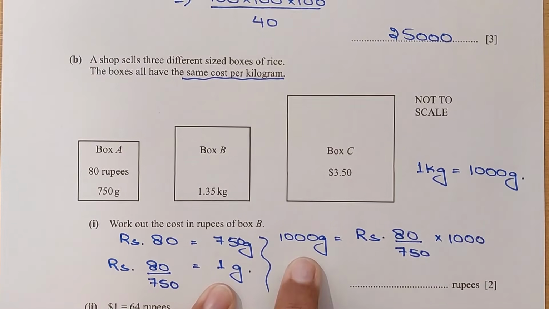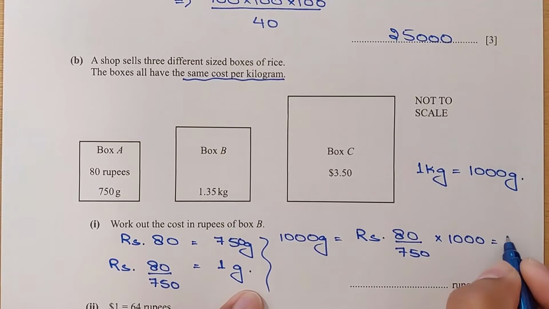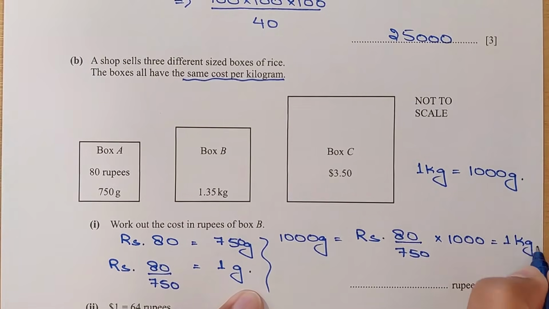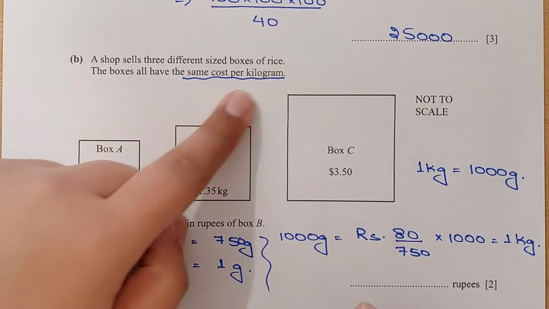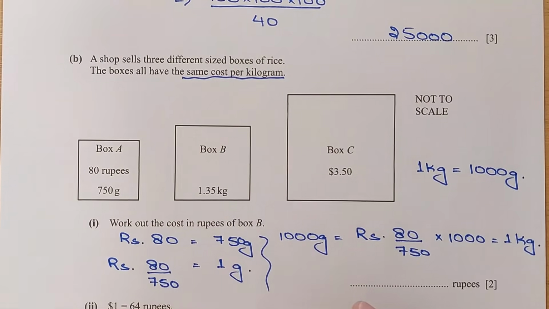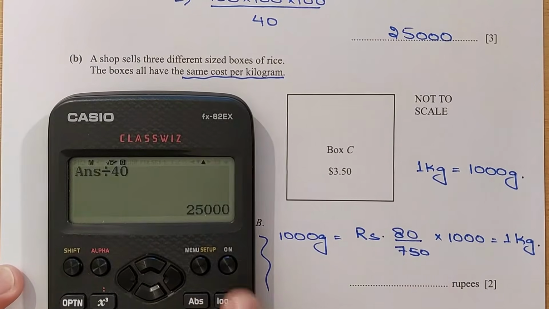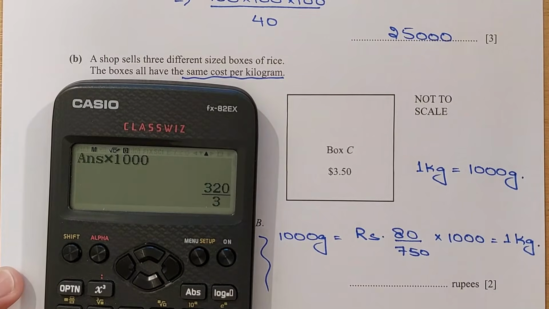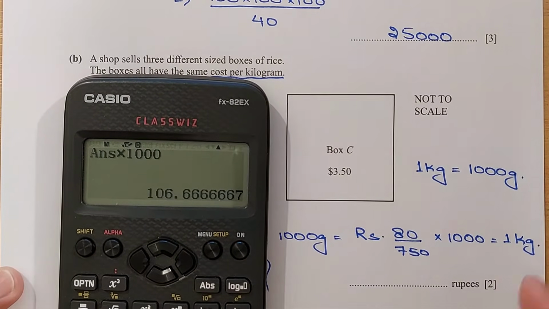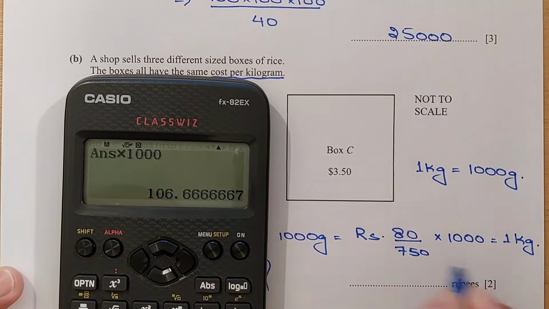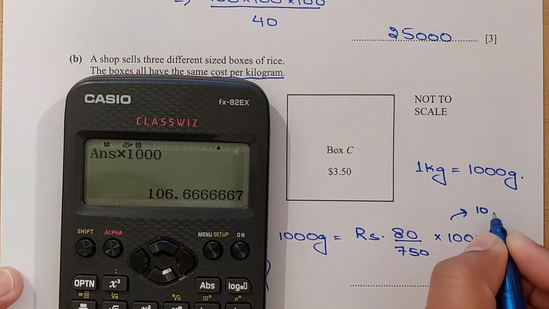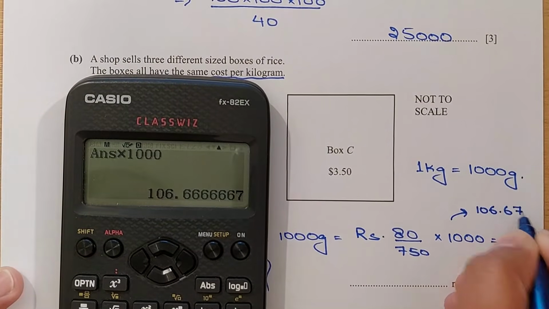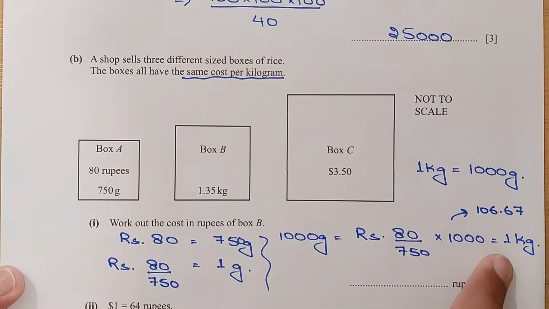This is the price for 1 kilogram, because all the boxes have the same cost per kilogram. Now 80 divided by 750 multiplied by 1000 equals 106.67 rupees for 1 kilogram.